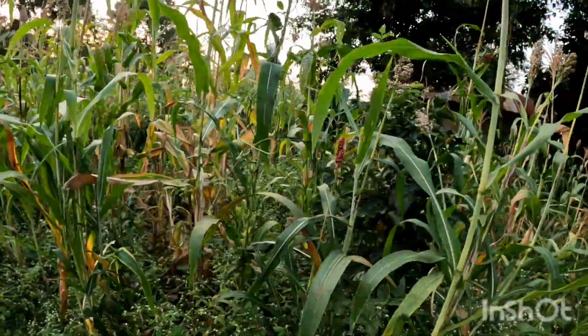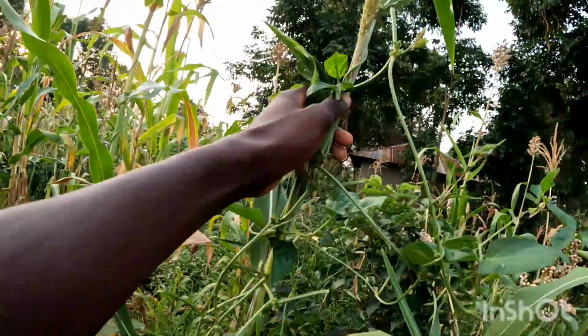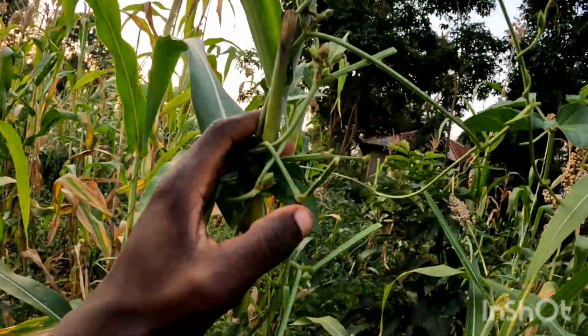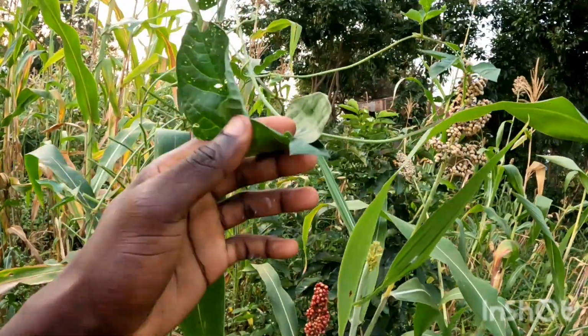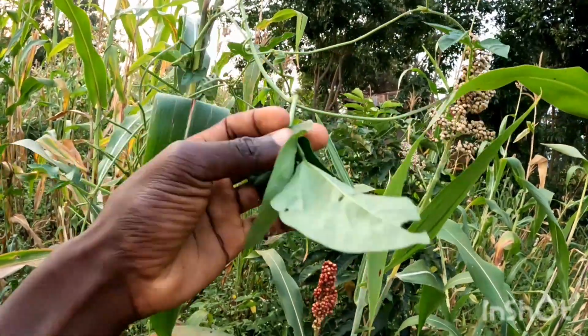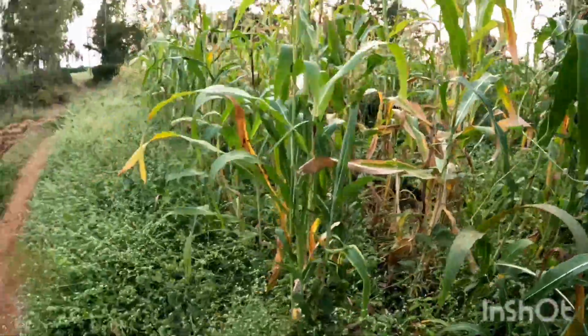So here we have the cowpeas. It clings on the sorghum like this because it cannot support itself. And these cowpea leaves are vegetable. This one I can prepare best. I really know how to make this. One of the sweetest vegetables, most of the time when we grow cowpeas, we mainly grow it for the leaves to use as vegetable. It's an amazing vegetable. Very sweet. Most common in my village.